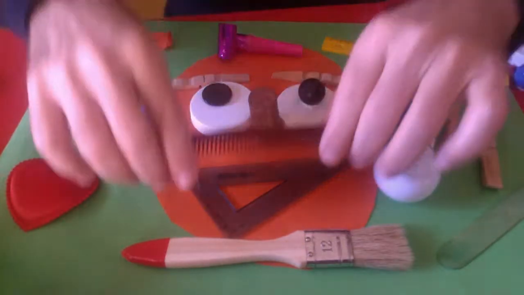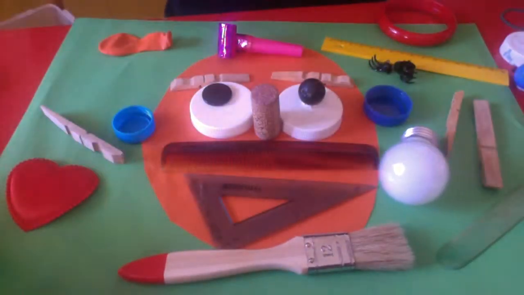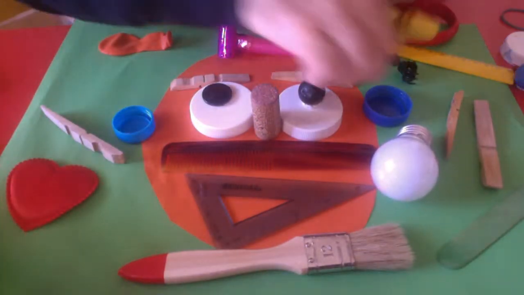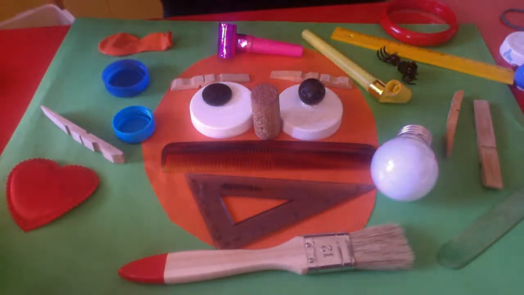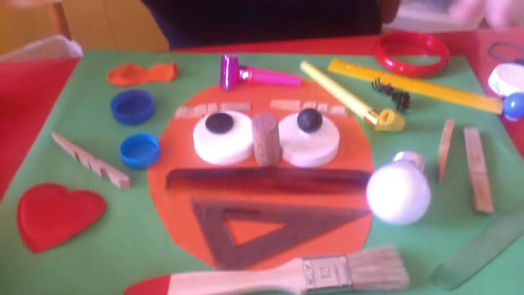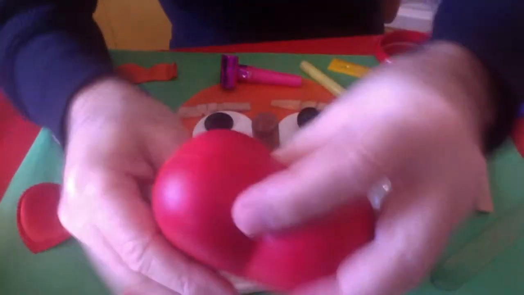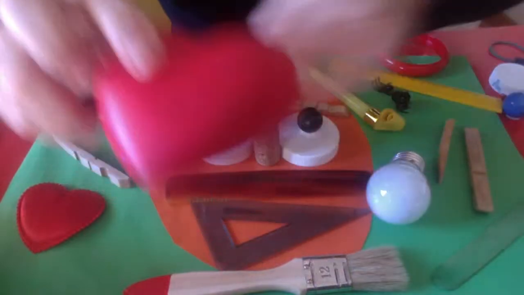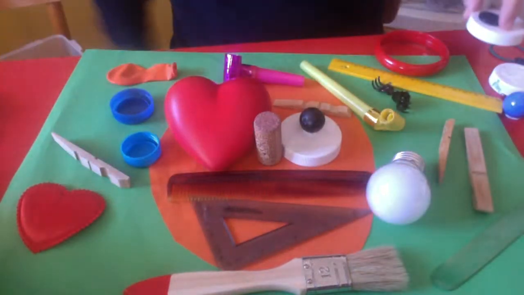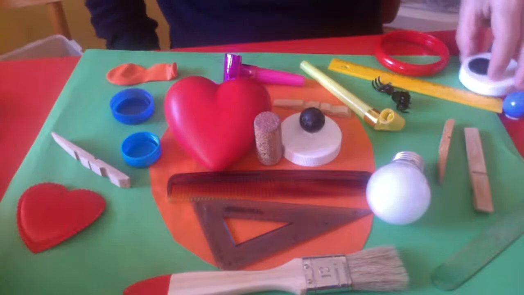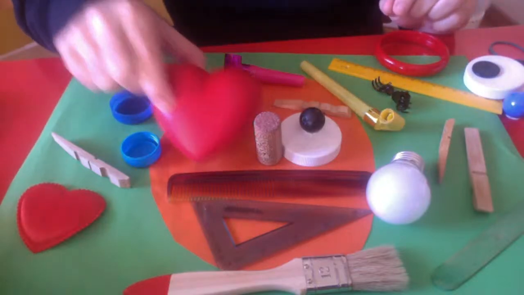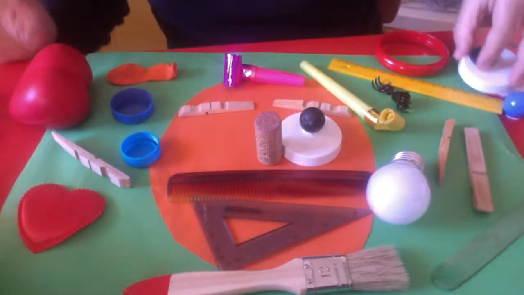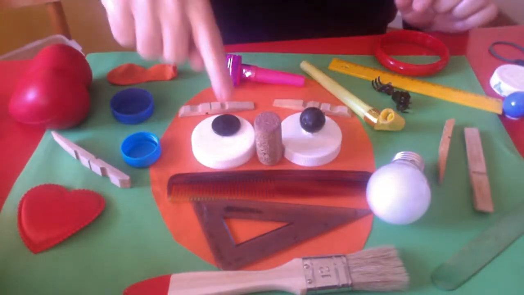gives us the possibility to make mistakes. The worst that can happen is that I make a mistake. And what's the big deal? Making a mistake just means, here, let me make a mistake. I'm going to use this heart, because I'm a very loving person. I'm going to use this heart as an eye. Is this a good idea? I don't think so. So maybe it just doesn't work. I move it aside. Nothing happened. I just tried something and it didn't happen.